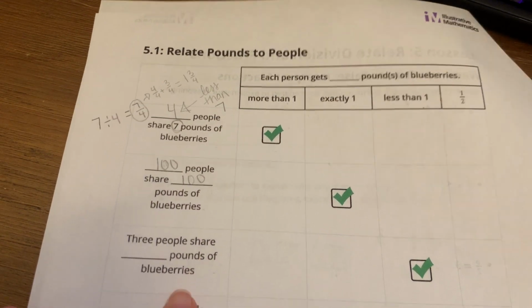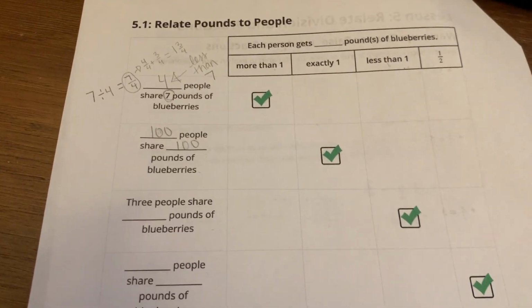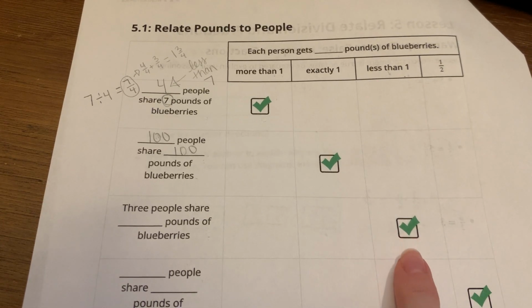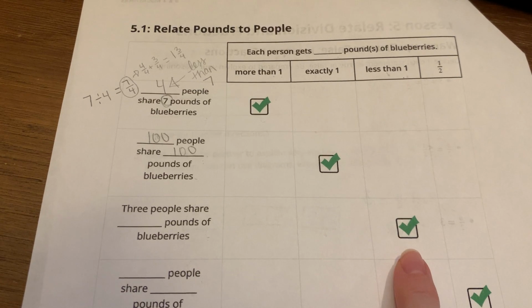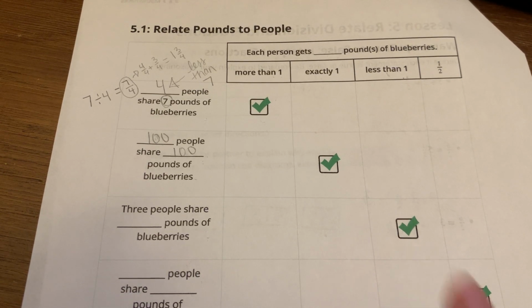All right, let's take a look here. 3 people are sharing how many pounds of blueberries so that everybody gets less than 1 pound? Okay, so I have 3 people, and I know that if I give 3 people 3 pounds of berries, each of them is going to get 1 pound of berries, right? 3 people, 3 pounds, each person gets a pound.